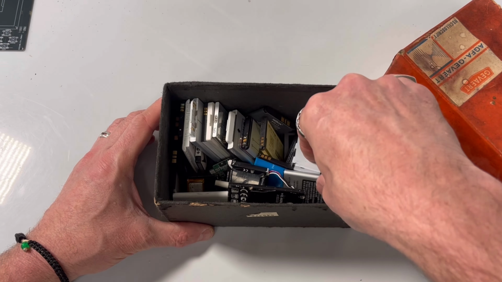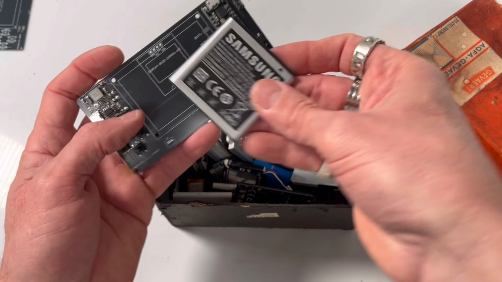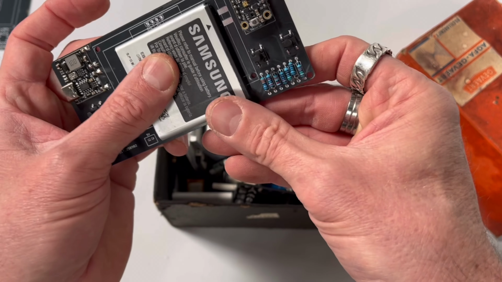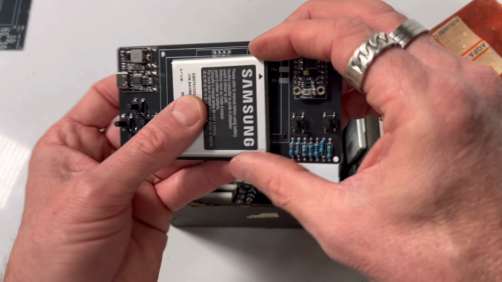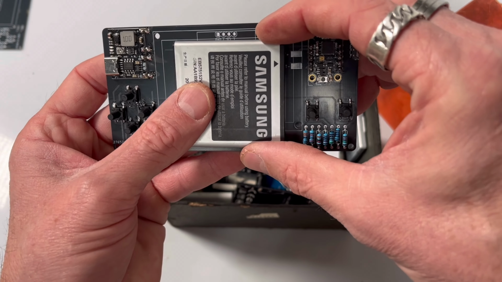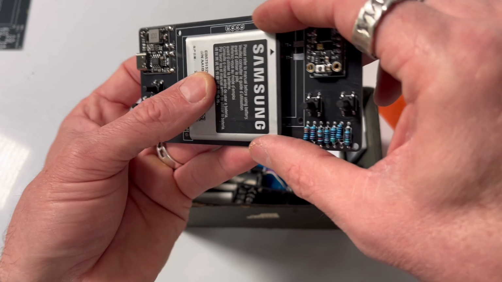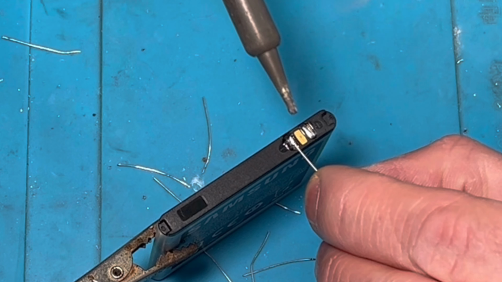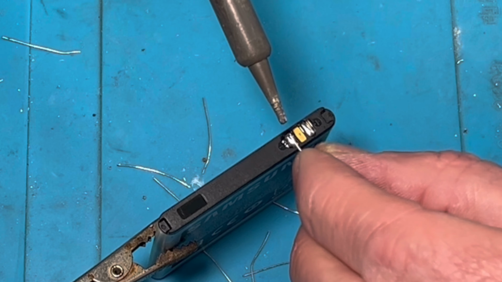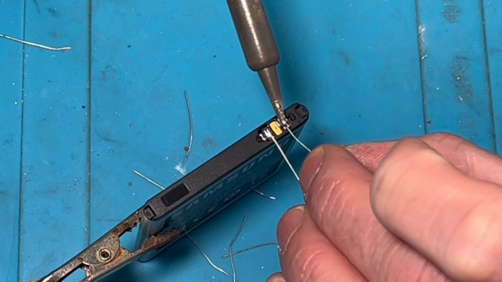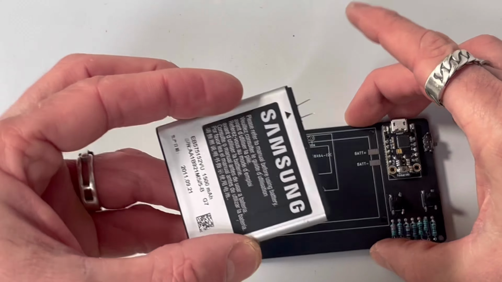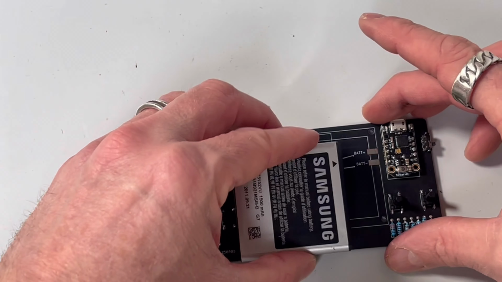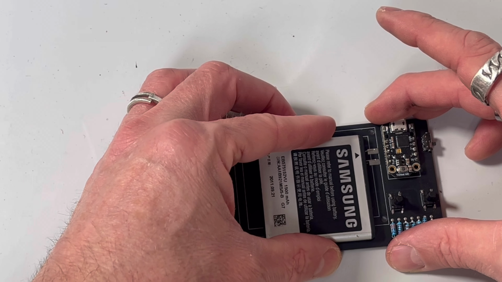Okay, I've got a whole bunch here. We could use something like this, for example. Oh yeah, we could use that one. That would actually work fine. Yeah, that's pretty good. Just quickly. All right, battery seems to be charging fine. I've trimmed the legs, those resistor wires, and we'll solder that into place there.